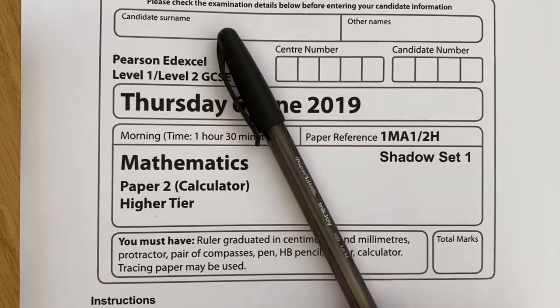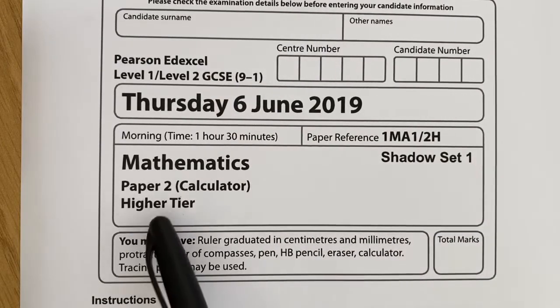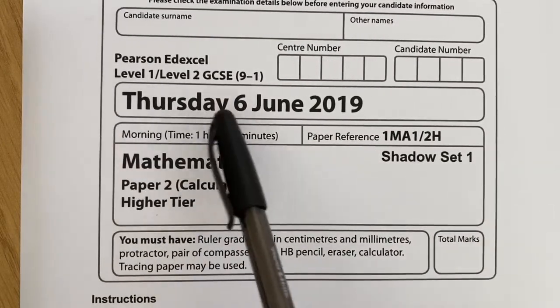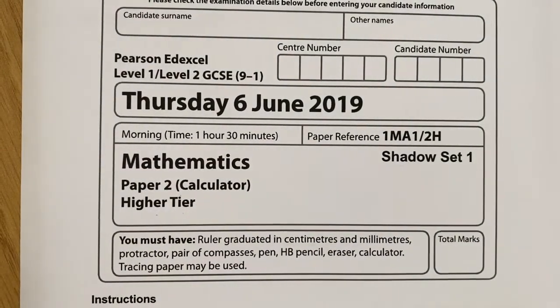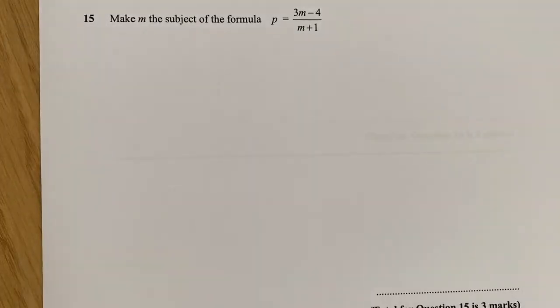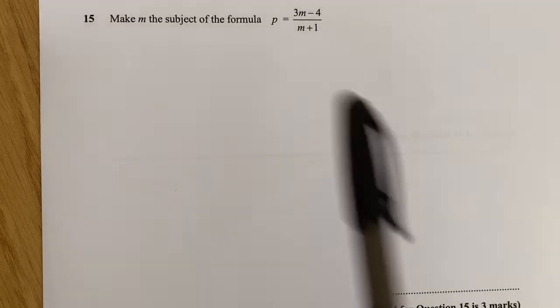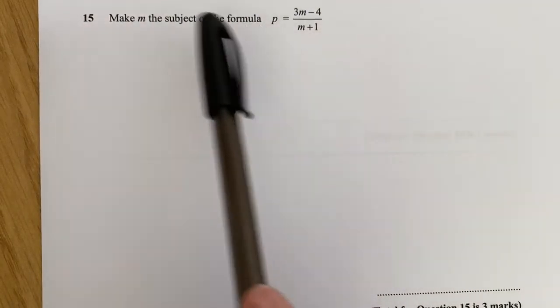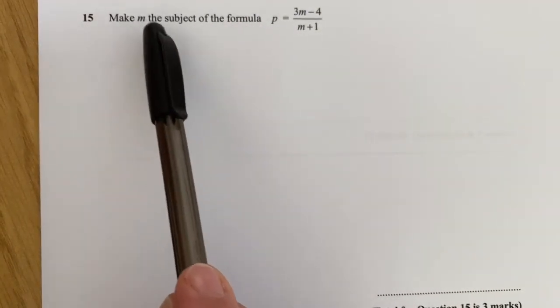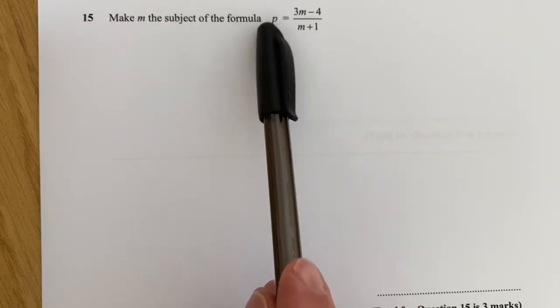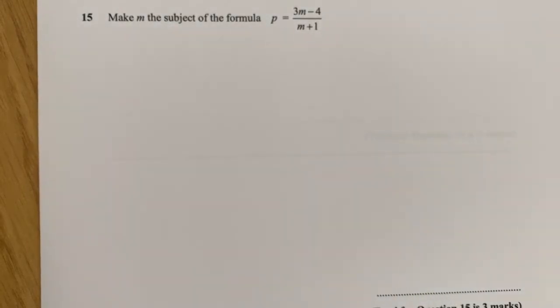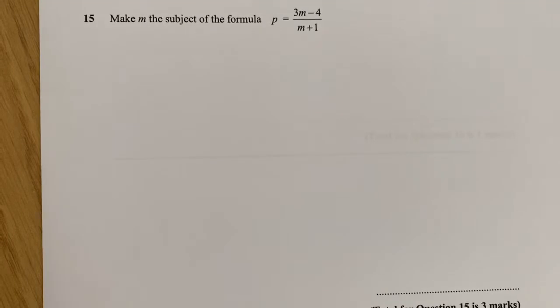Okay, so this is GCSE Papers Shadow Set 1, Higher Tier, Paper 2, Thursday 6th of June 2019. Okay, this time I'm going to have a look at question 15. Typical GCSE question, changing the subject of a formula. So this one says, make M the subject of the formula P equals 3M minus 4 over M plus 1.